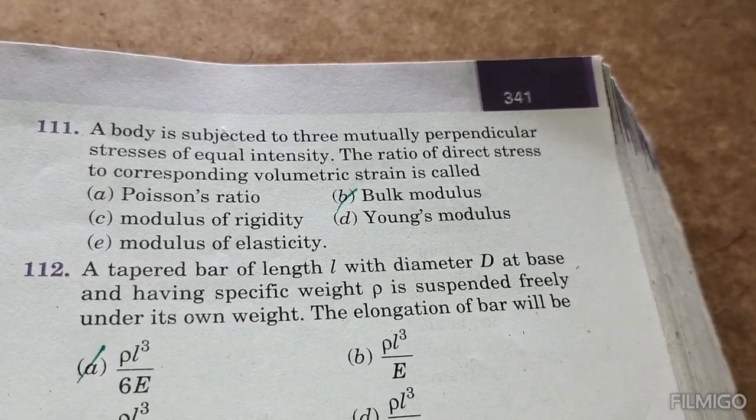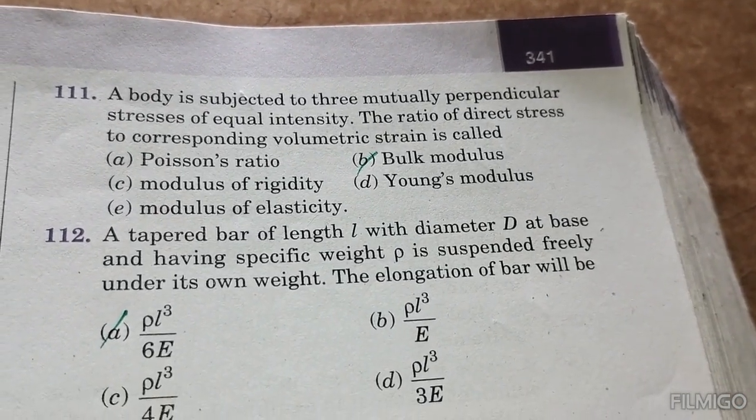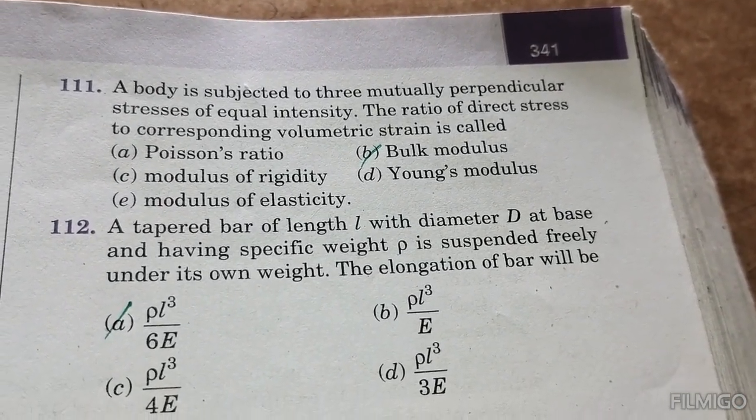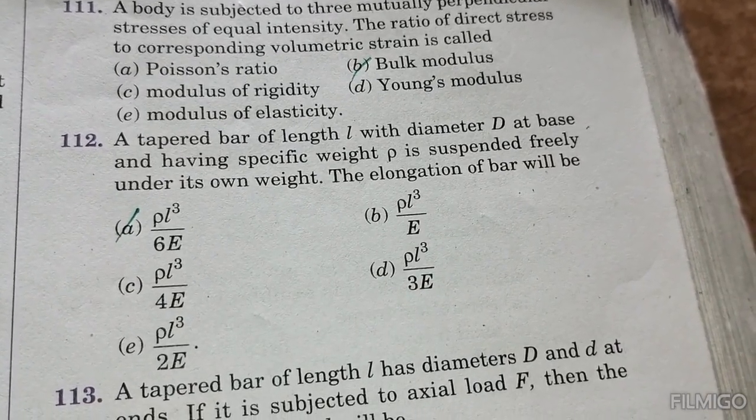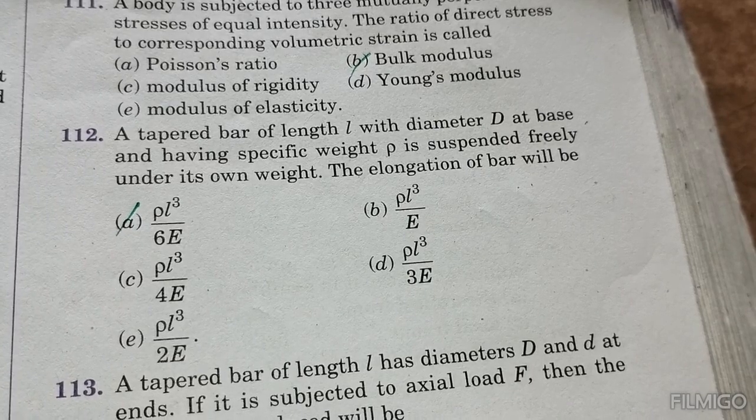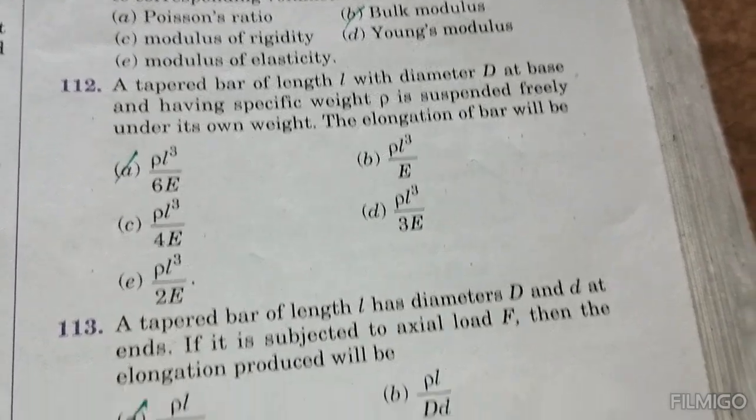A body is subject to three mutually perpendicular stresses of equal intensity. The ratio of direct stress to the corresponding volumetric strain is called bulk modulus. A tapered bar of length L, diameter d at base and having specific weight rho, is suspended freely under its own weight. Elongation of the bar will be ρL³ by 6E.